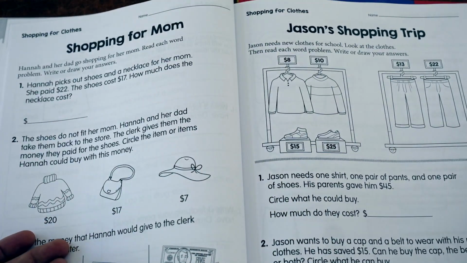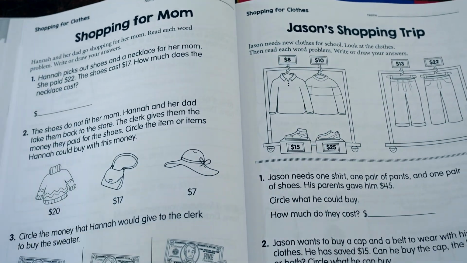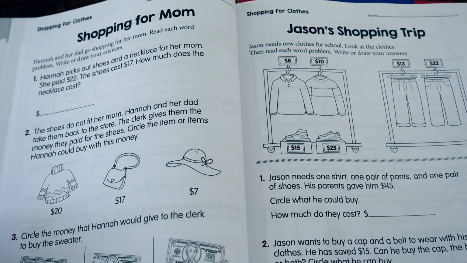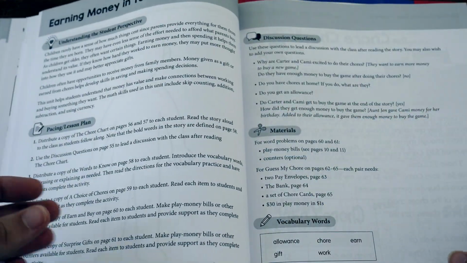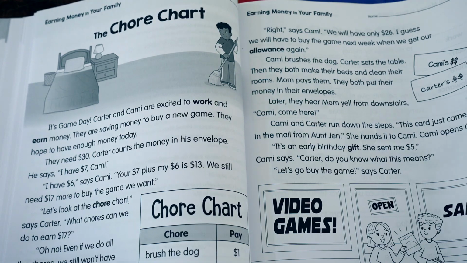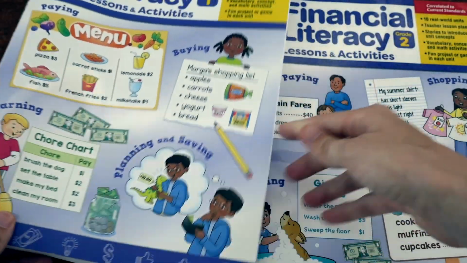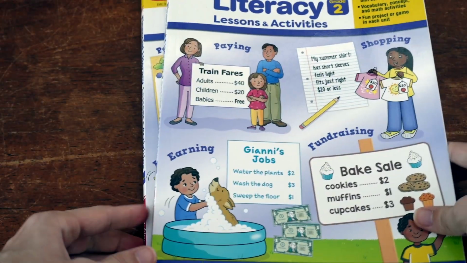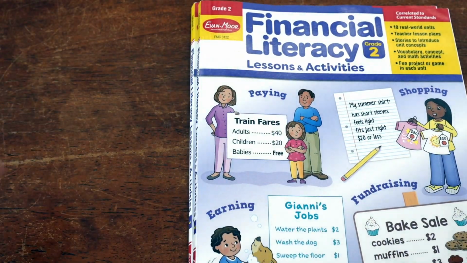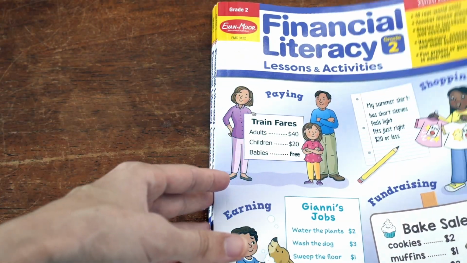Hey, the clothes that we wear, they cost money. So can we learn to look at price tags as we're going shopping? Can we figure out, hey, what's the difference between buying used or buying new? If it takes me this much work to earn this much money, do I really want to spend all of that on a toy? These are great discussion starters as well for you with your child.